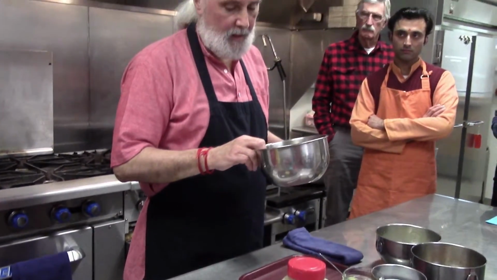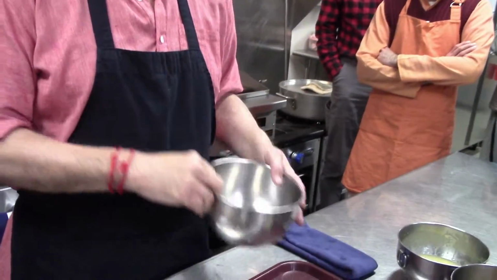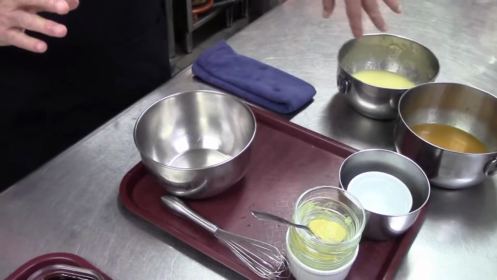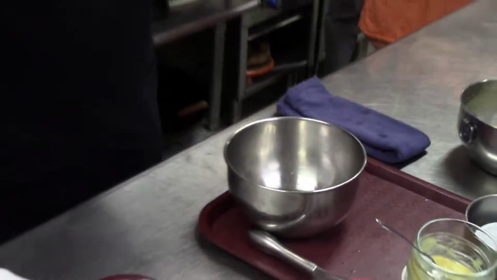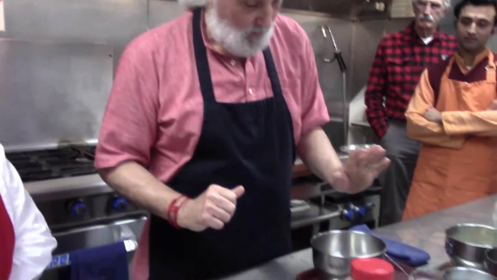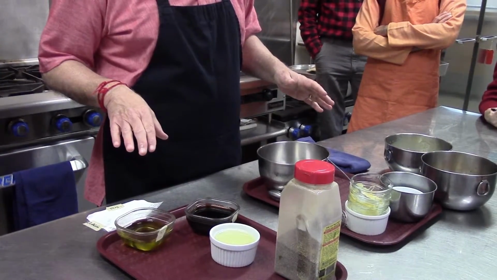I have about a quarter teaspoon of salt in here. I use salt here because there's salt already in the others, and it enhances the flavor and pulls everything together. This is probably for maybe 15, 20 people.